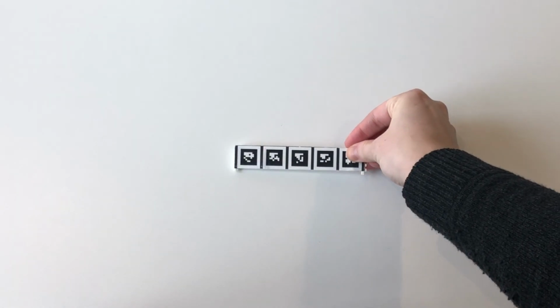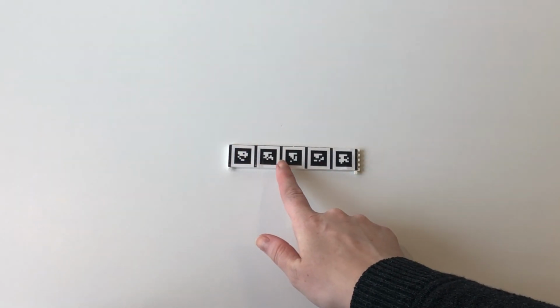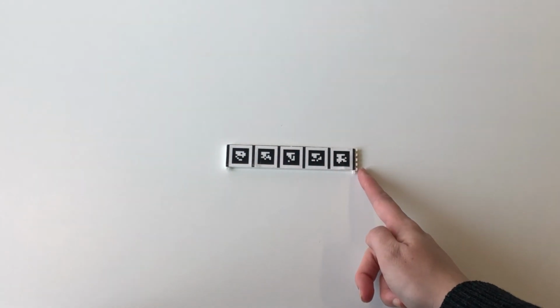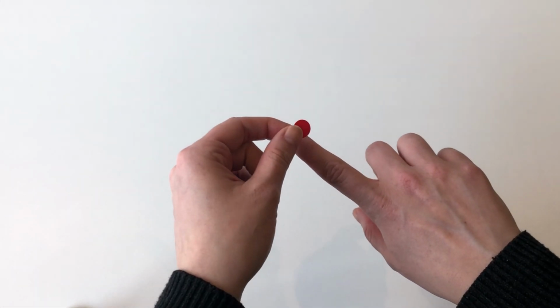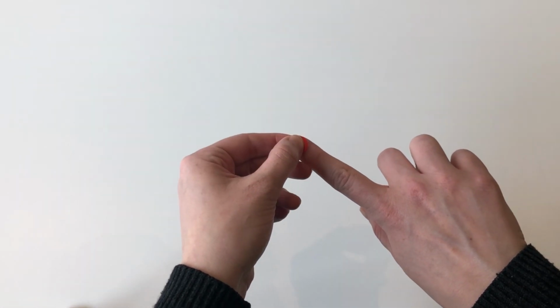The indicator is used in the scale function and is a rectangle that has 5 trackable markers. The designer can explore the printed model through visual and auditory feedback. The designer puts a red sticker on one of her fingers. The sticker allows Molder to track the position of the finger.